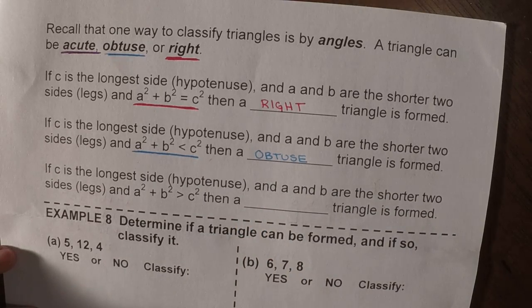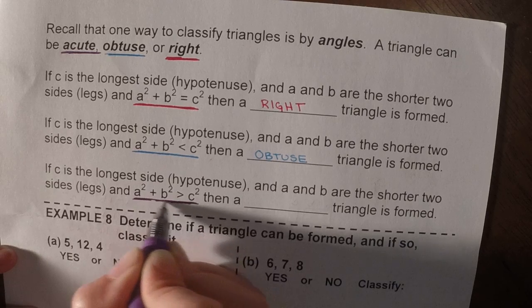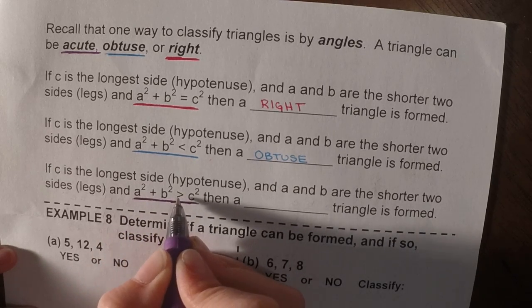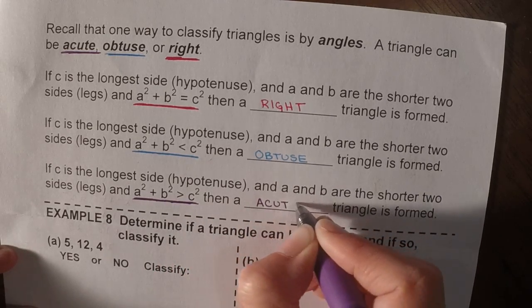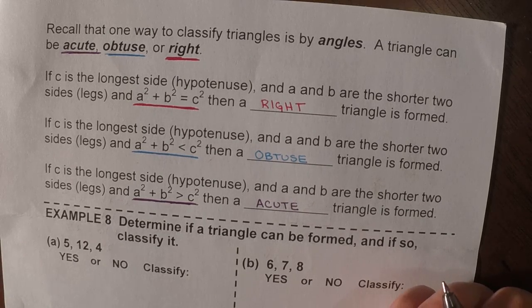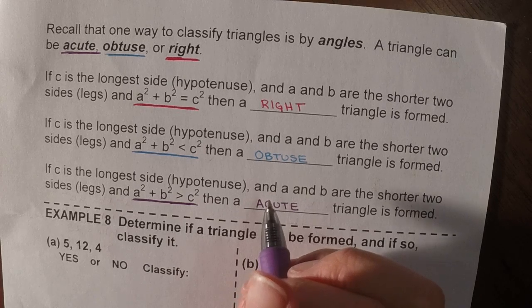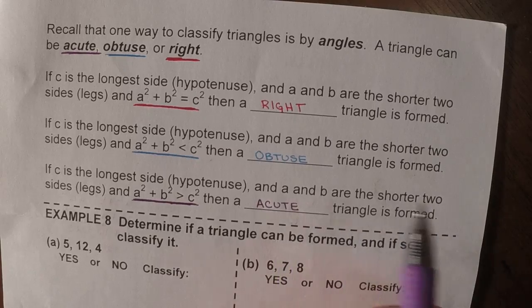So now, obviously, that only leaves one left for this. So now, if we do A squared plus B squared, but this turns out to be greater than C squared, then this is going to be an acute triangle. So we're going to put everything together. First, we're going to determine if a triangle can be formed. Then, once we've figured out if it can be formed, we're going to decide: is it right, obtuse, or acute?